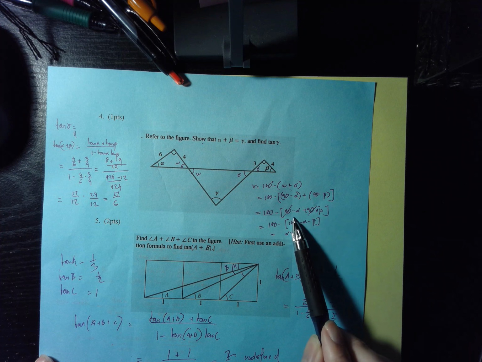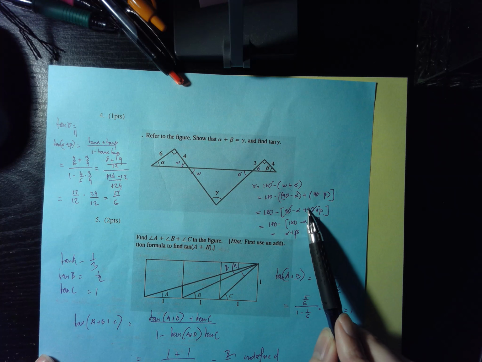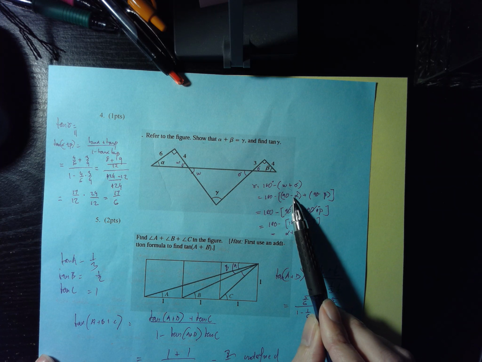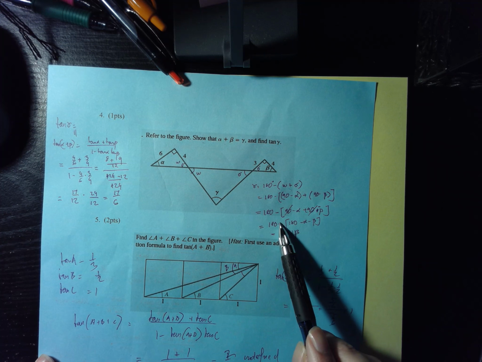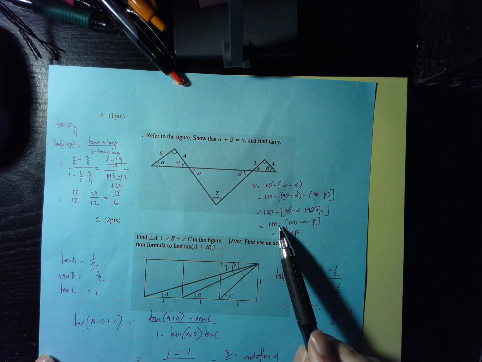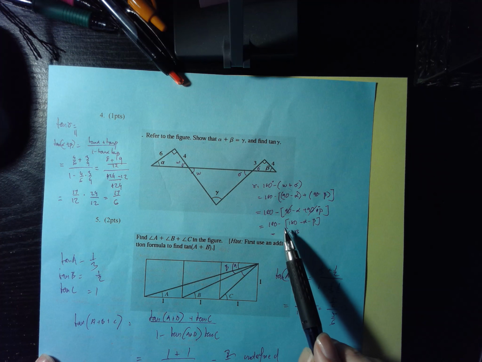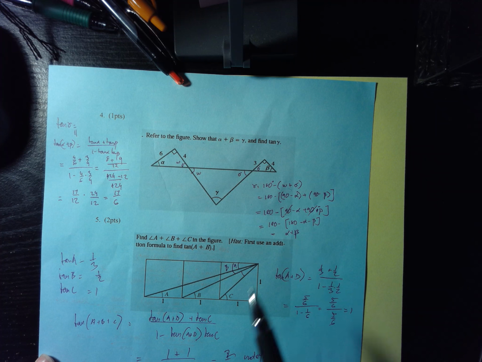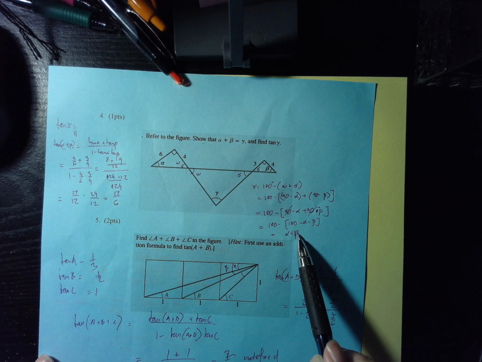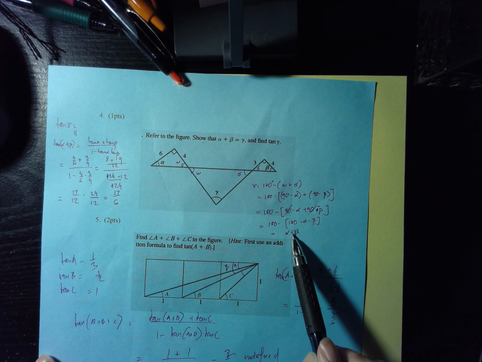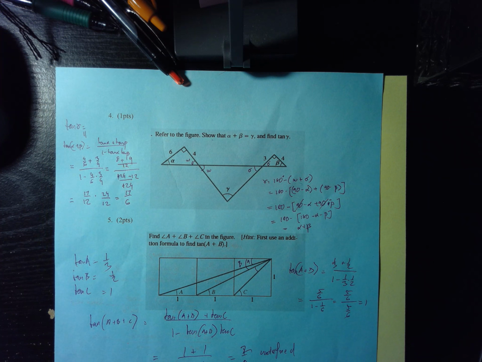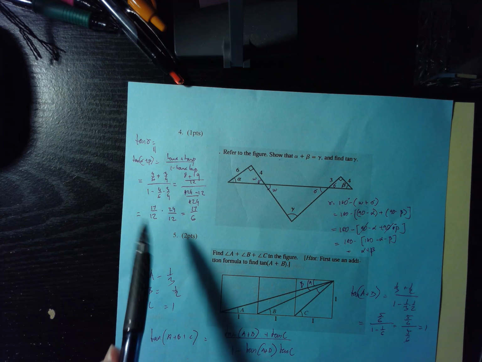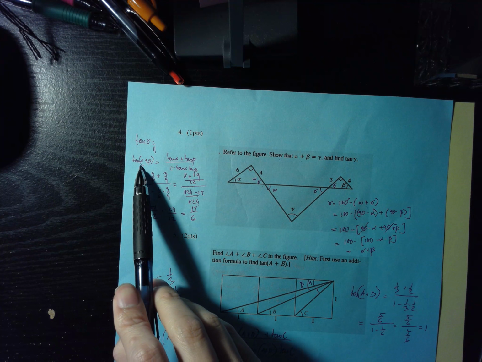Then I combine like terms. I have 90 plus 90 is 180, so I have negative alpha and negative beta. Then I distribute, so 180 minus 180 cancels out. Negative, negative becomes positive alpha. Negative, negative becomes positive beta. You can do it like that, and you see that it gives you whatever it is they want you to prove. Okay, another way to do this is you can use the trigonometry formula.